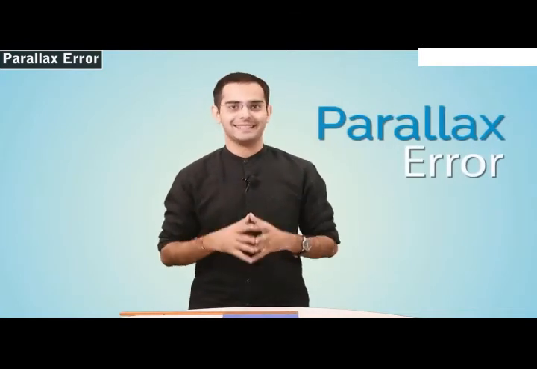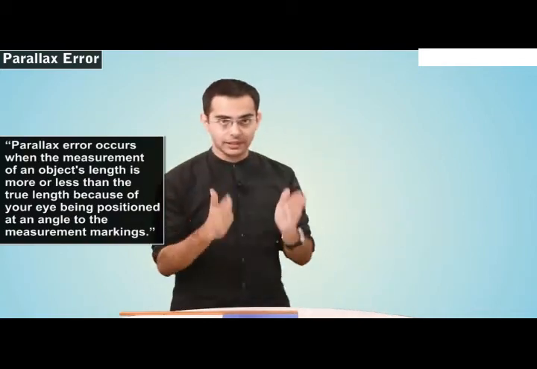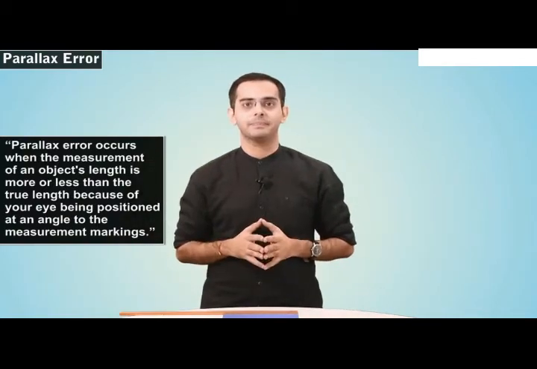And what do we call such an error? Yes, such an error is known as parallax error, which occurs when the measurement of the object is taken by positioning your eye at different angles with respect to the measuring scale.